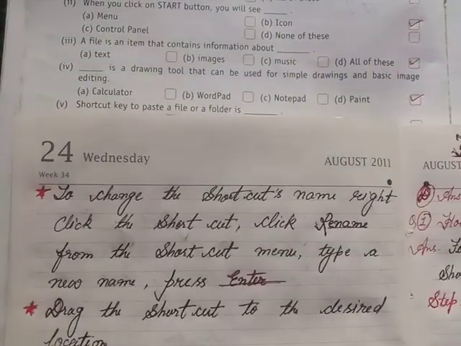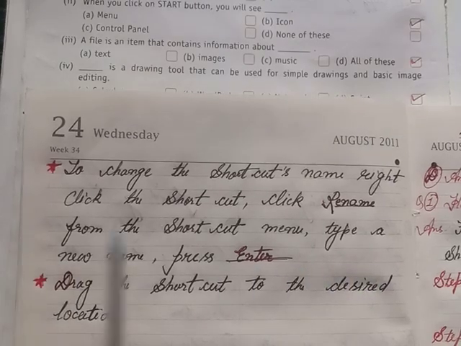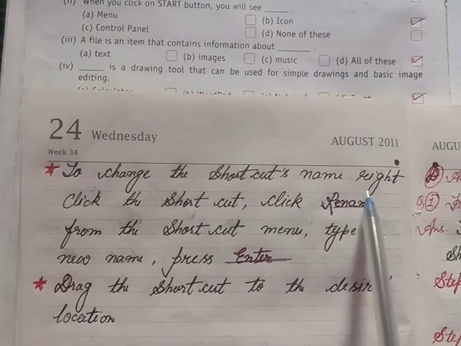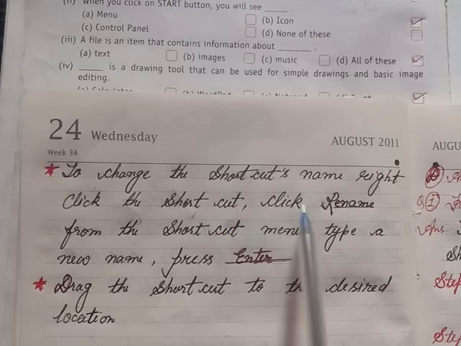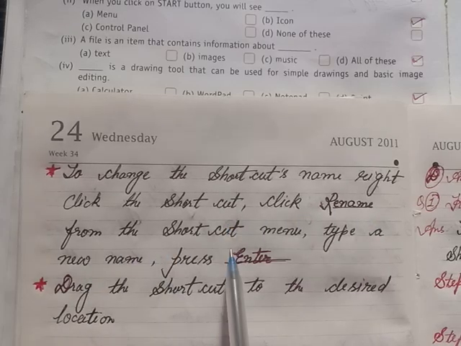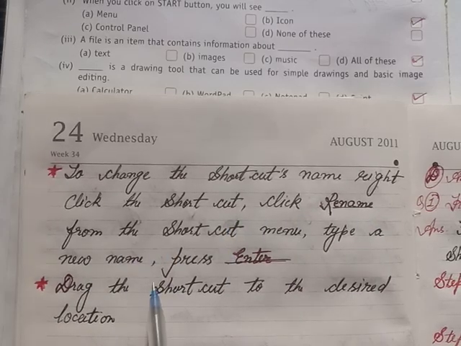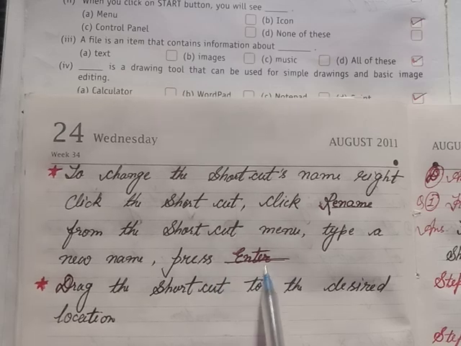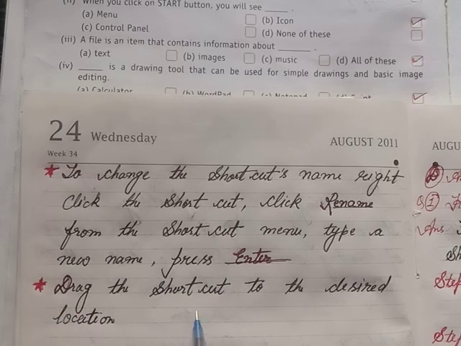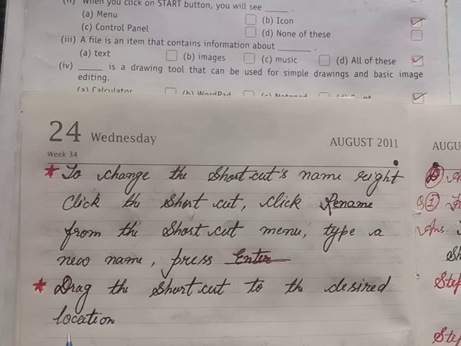Third, to change the shortcut's name, right click the shortcut, click rename from the shortcut menu, type a new name, press enter. Fourth, drag the shortcut to the desired location.